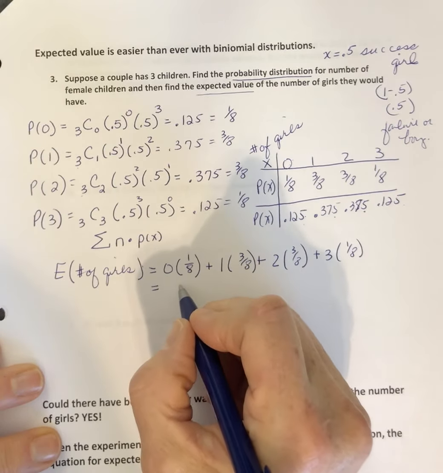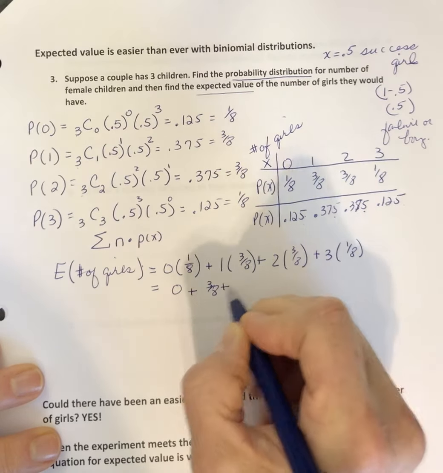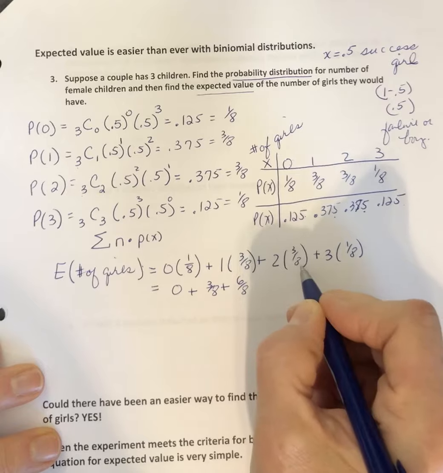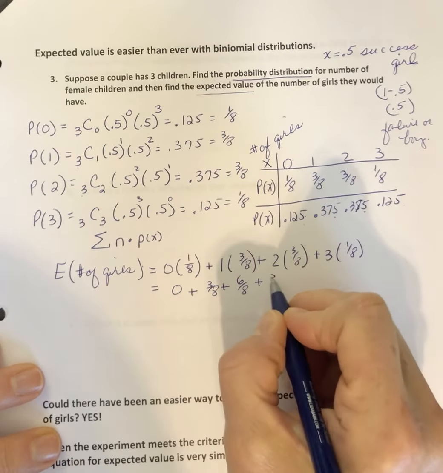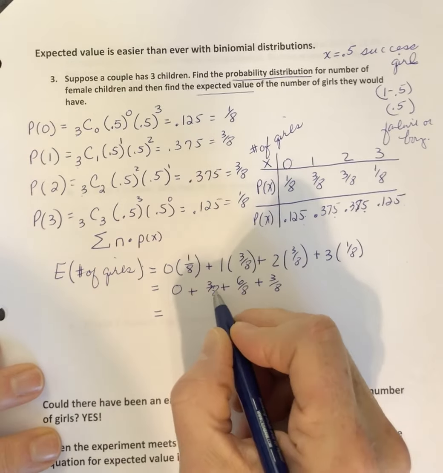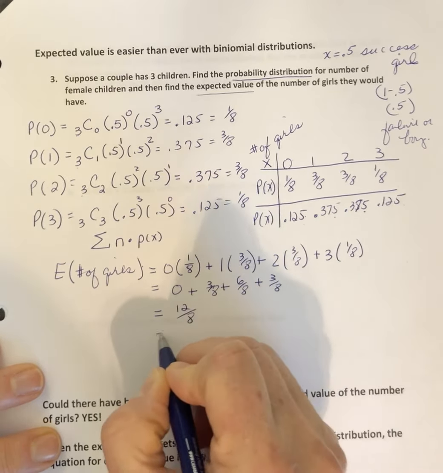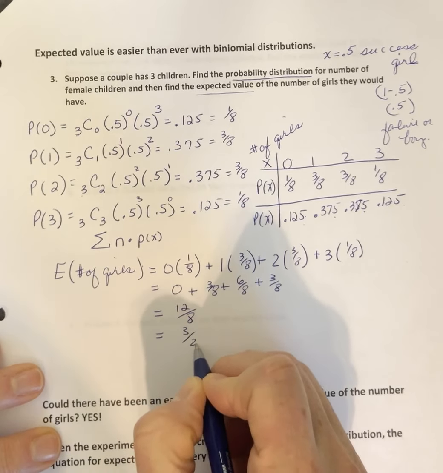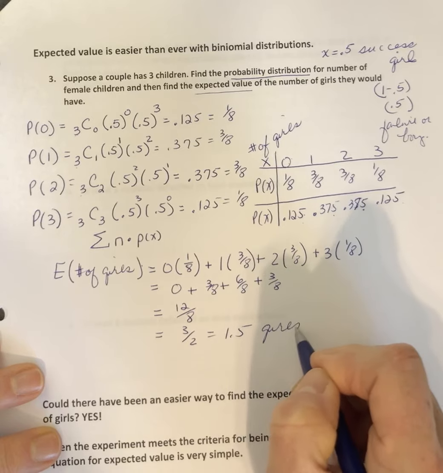Well, when we multiply, the first term is going to zero out. That's going to be 3/8 plus 6/8. I didn't cancel and simplify here because I need everything in eighths. Plus 3/8. So that'll be 12/8, which is just 3/2, which is 1.5 girls.